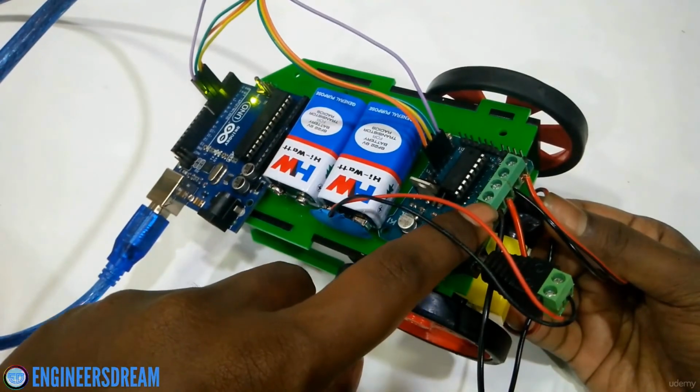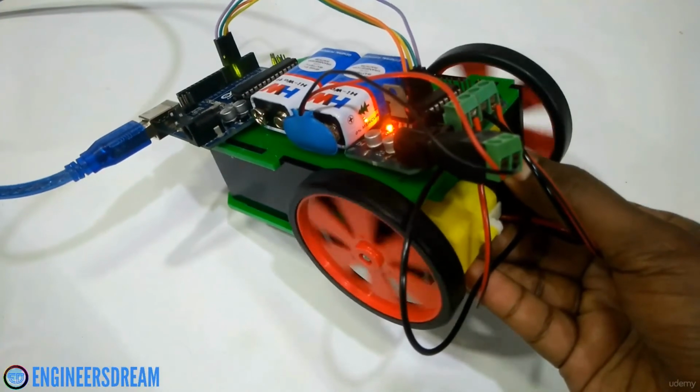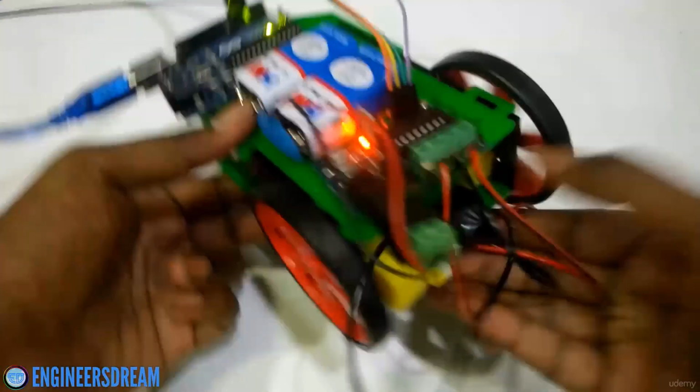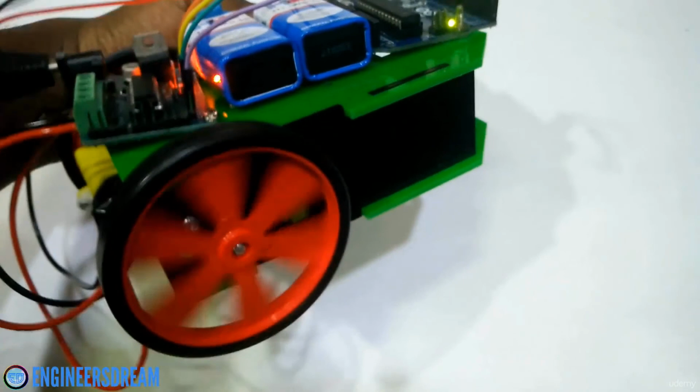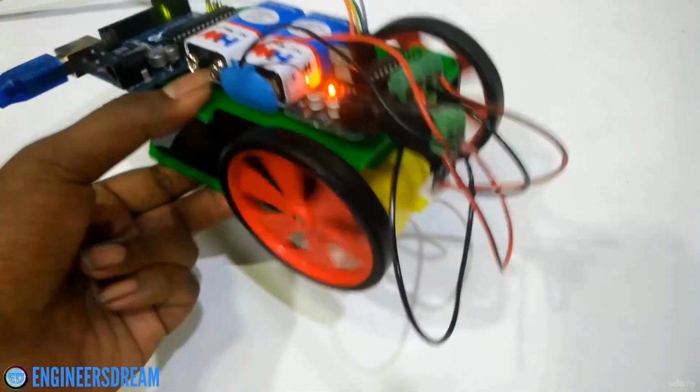So guys, as you can see, after uploading the program, my robot motors are basically going in the forward direction, so I do not have to make any changes in the wire connection. And these motors will run continuously forward since we have written the program in a loop.